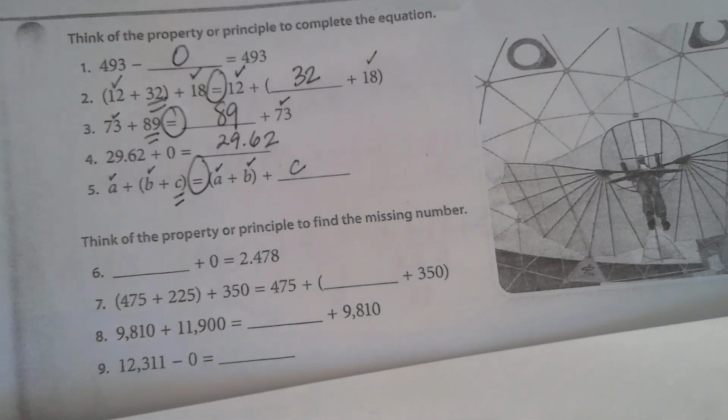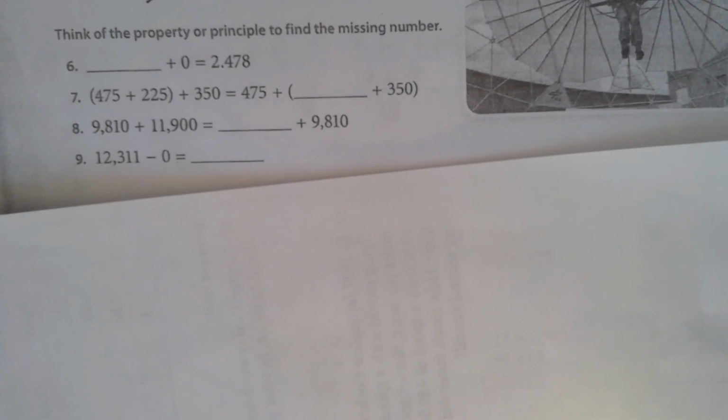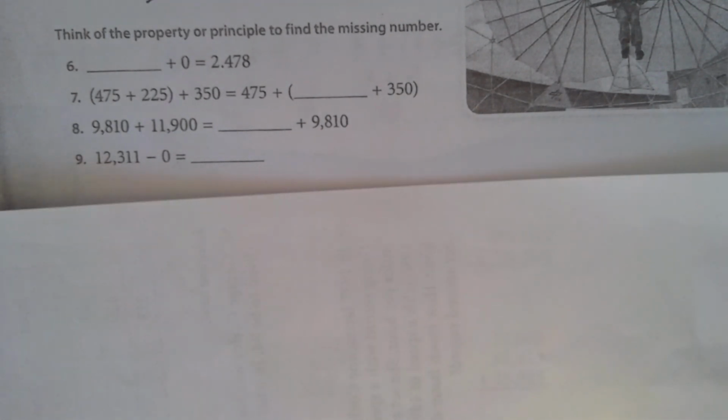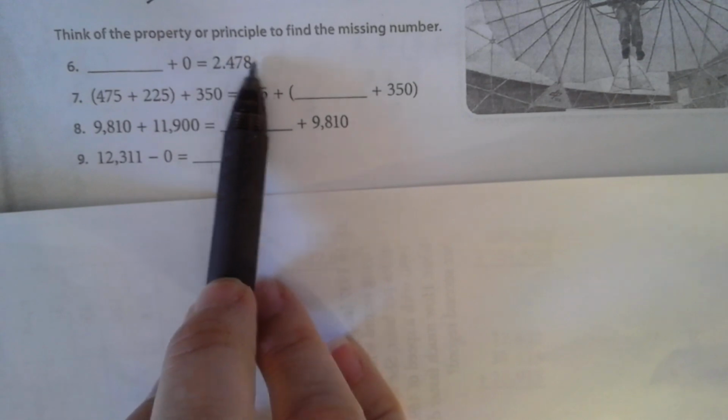All right, let's take a look at 6 through 9. So again, we're using the same principles that we just talked about, okay? Again, I don't expect you to remember, oh, that's the associative property, that's the commutative property, but you need to recognize the pattern that we have here in these math problems, okay? They need to be something that when you see it, you're like, oh yeah, if I do this, it must be 0.